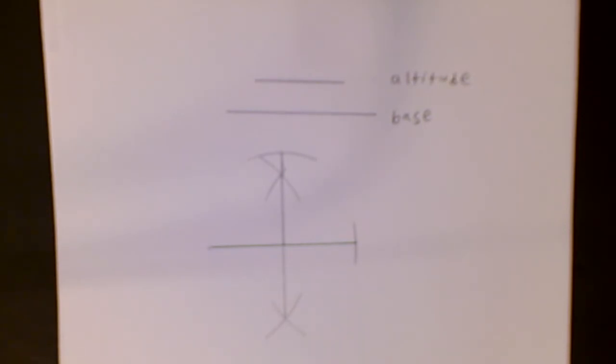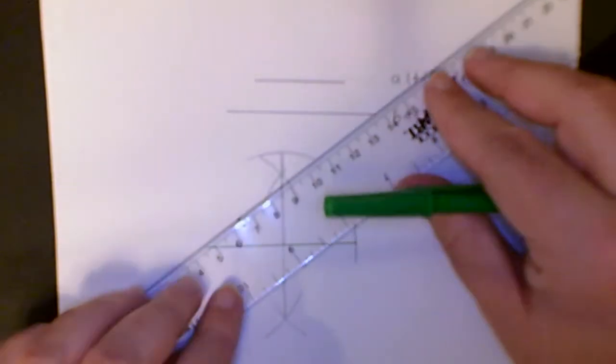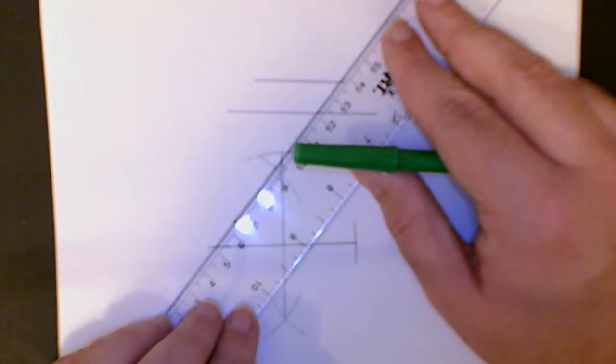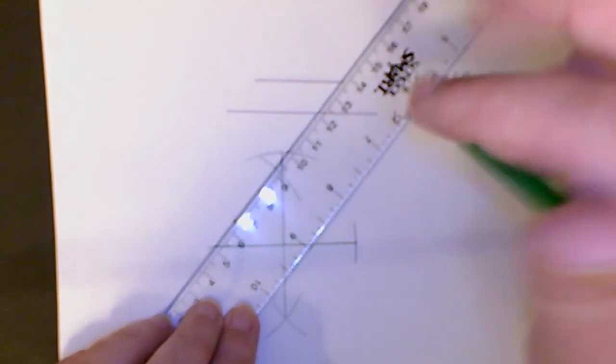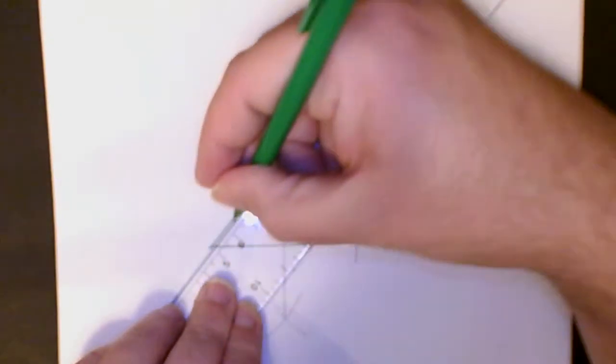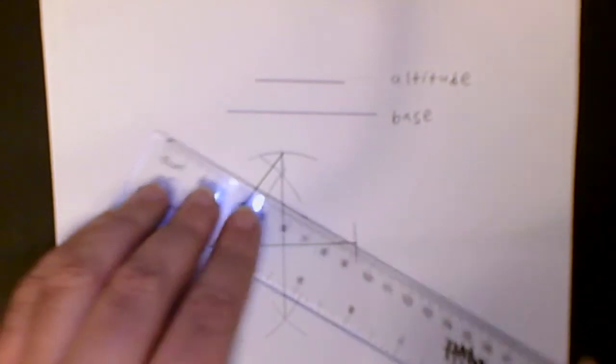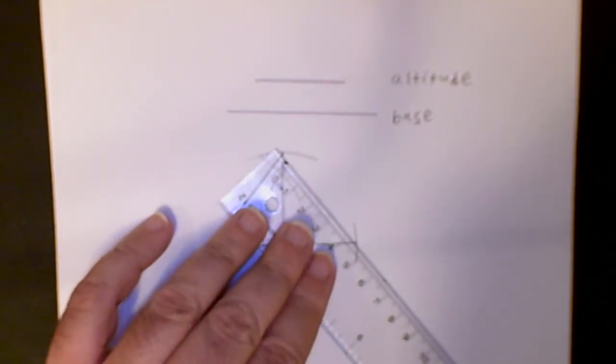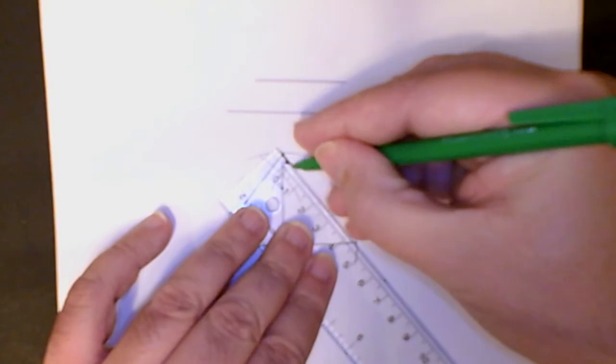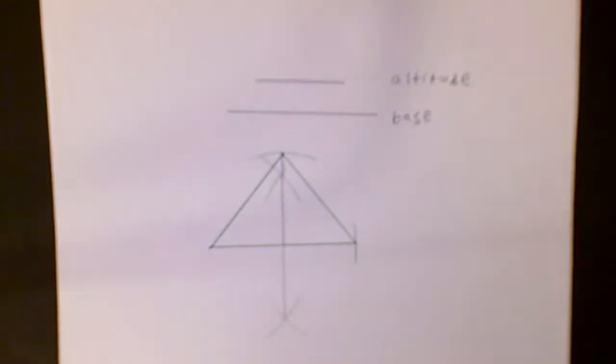And now we're going to connect with that intersection. And there's another isosceles triangle, this time with the base and the height of the triangle.